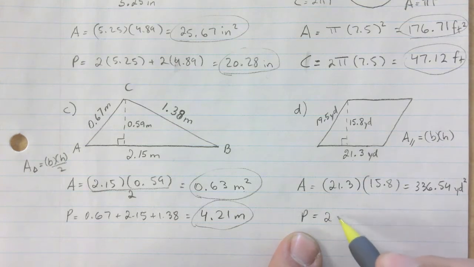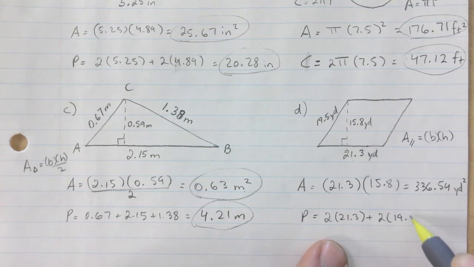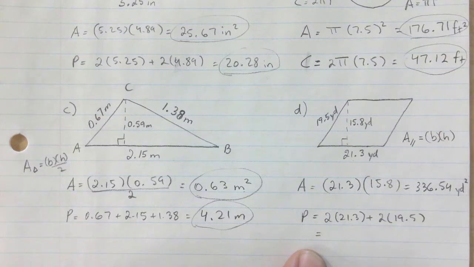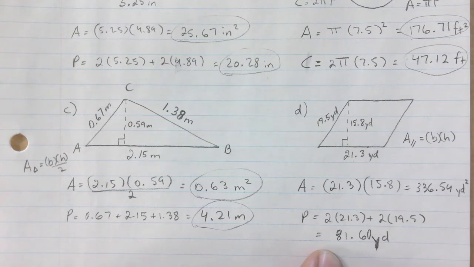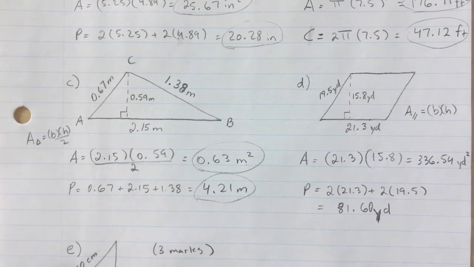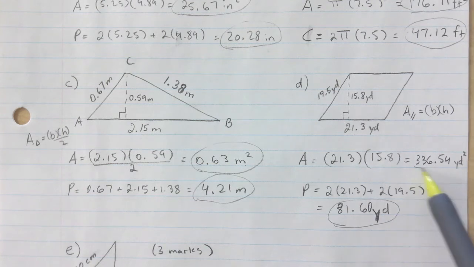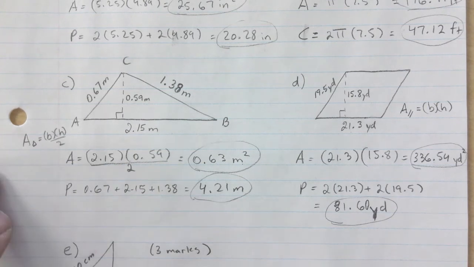Perimeter, 2 times 21.3 plus 2 times 19.5. That is 81.6, and that's just yards. And we should get into the habit of just rounding to 2 decimals, because if it's money and you don't do that, I take off half a mark. Okay, if it's money. So there is your 1 mark there and 1 mark here. Okay, 1 and 1. So we are out of 8 so far.